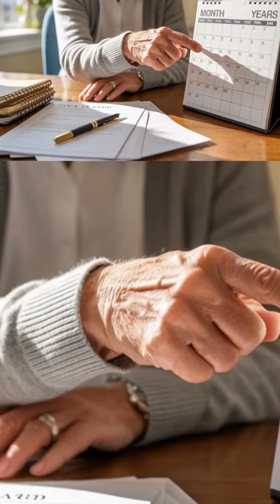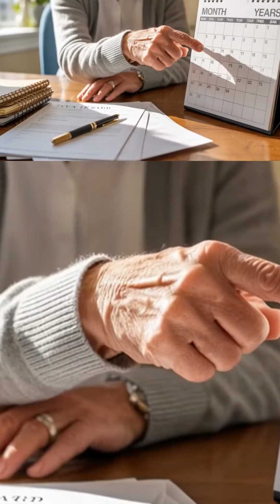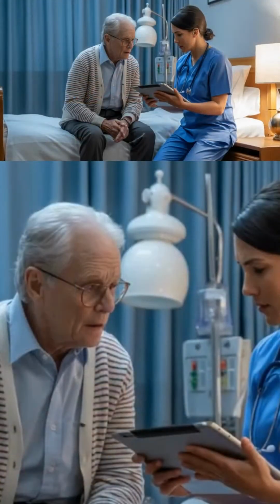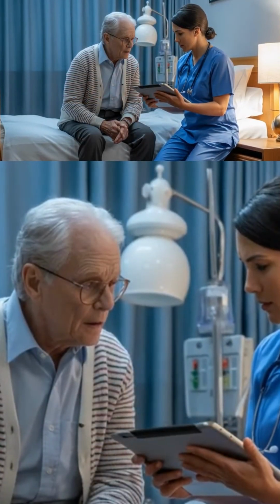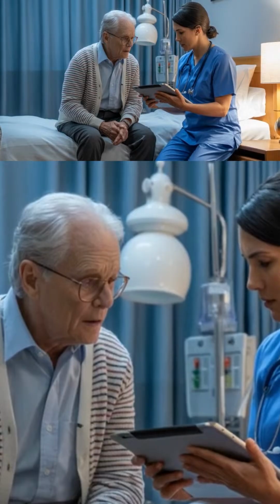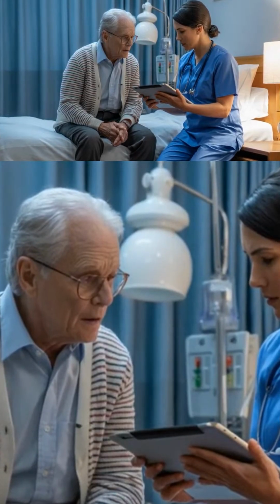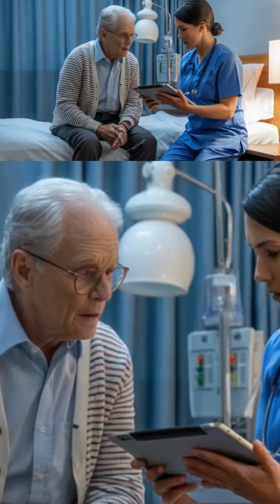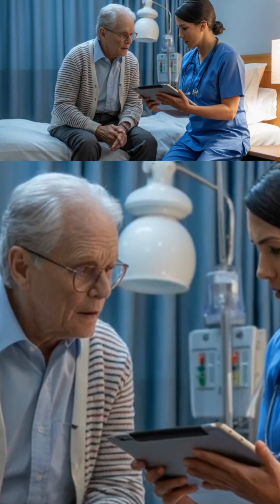The catch? This strategy requires advanced planning. Remember that 5-year look-back period. Any assets transferred to an irrevocable trust must be done at least 5 years before applying for Medicaid benefits. That's why this isn't a crisis planning technique. It's a long-term strategy that requires foresight and commitment.